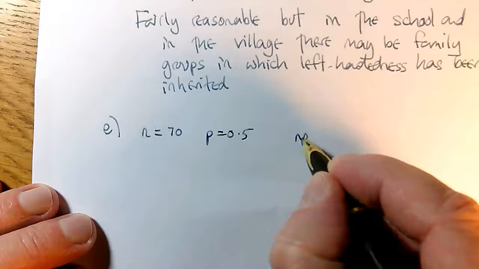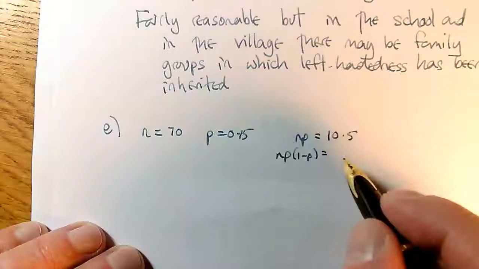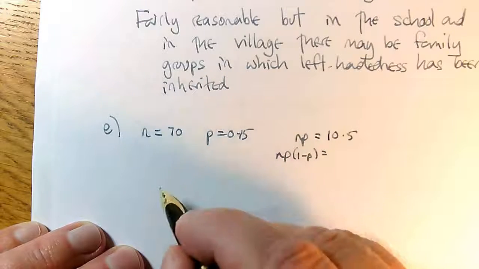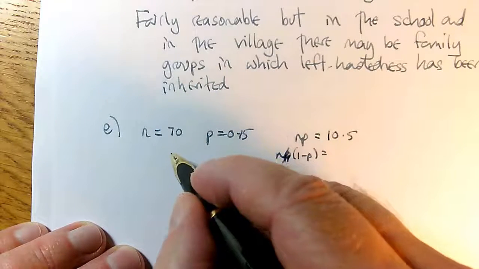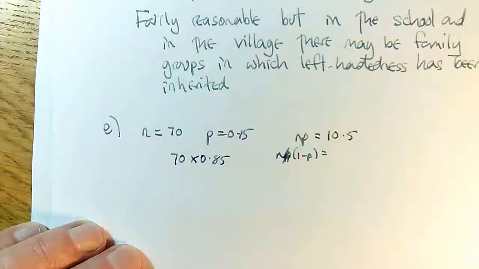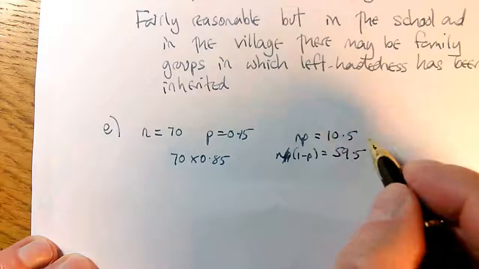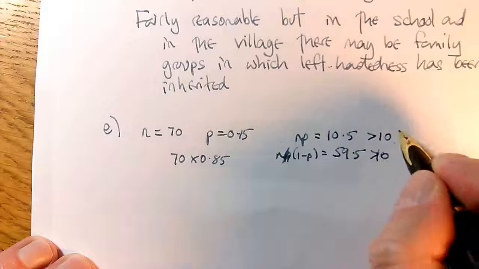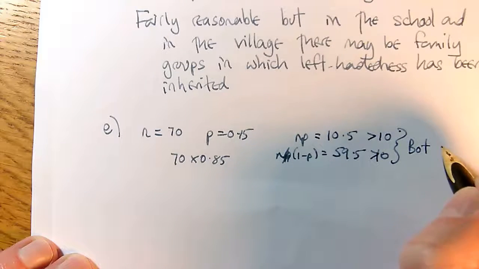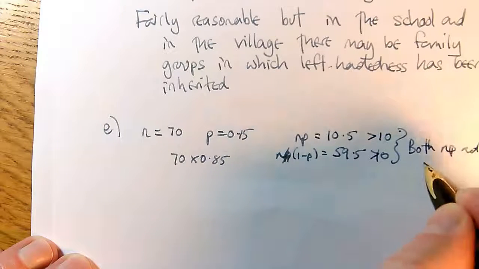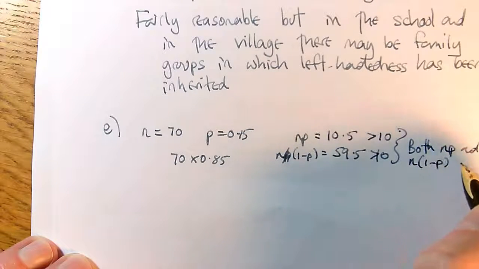So np is 10.5, because I worked that out before as the mean, and n times (1 minus p) is 70 times 0.85, which equals 59.5. This is greater than 10, this is greater than 10, so our comment is both np and n(1 minus p) are greater than 10.